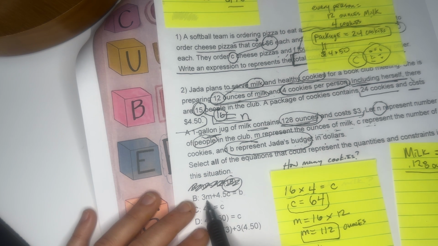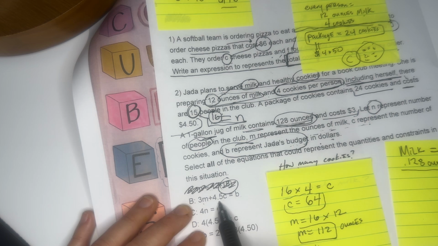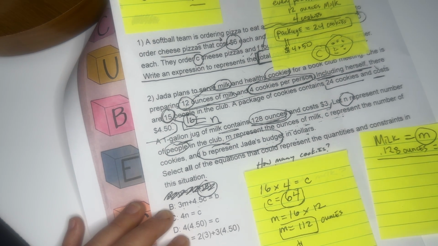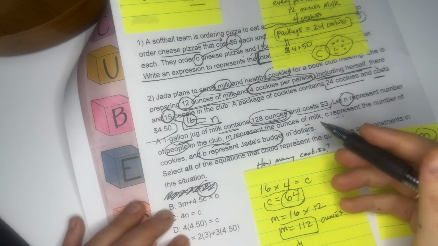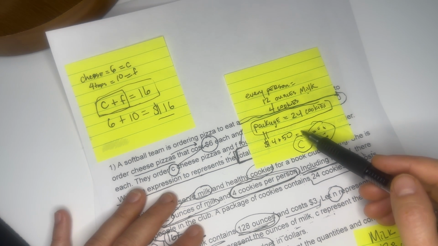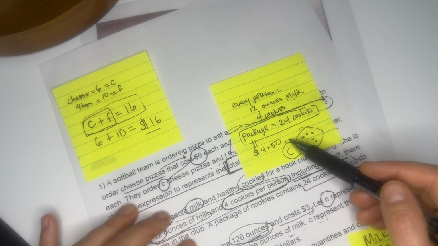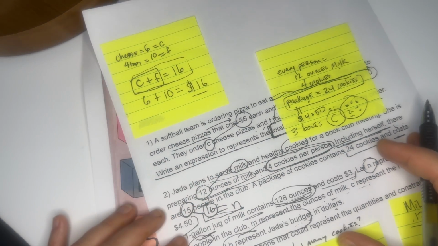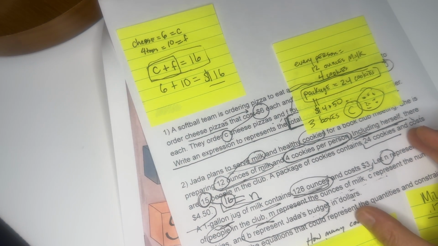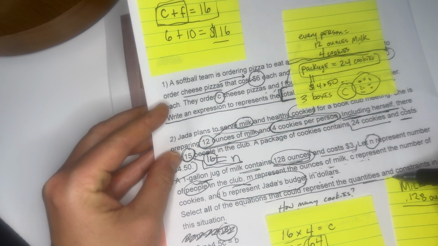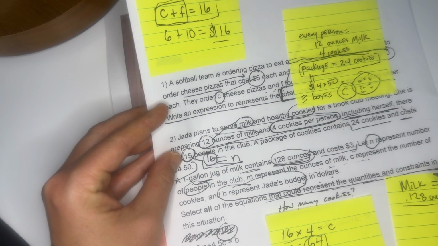Okay, so I could throw that one out. 3 milk times 450 cookies. So cookies 64 equals budget. So she needs 64 cookies. Each package has 24 cookies. So she needs 3 boxes. 3 boxes of cookies. So 3 times 450. She doesn't need 4 times 450. So let me reread the question. Select all the equations that could represent the quantities and constraints in this situation.